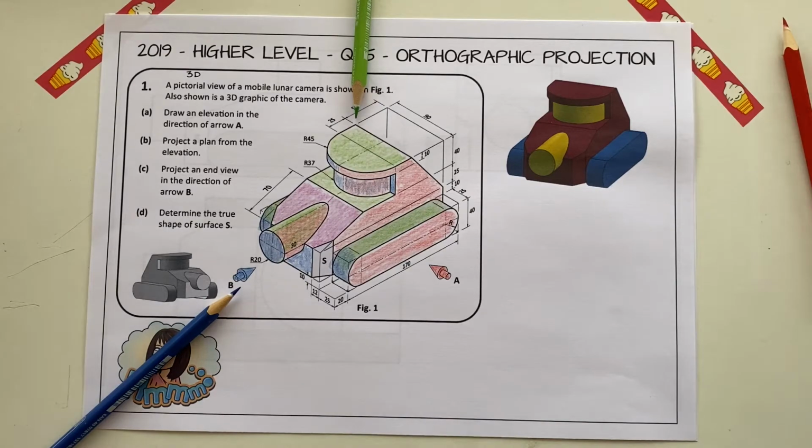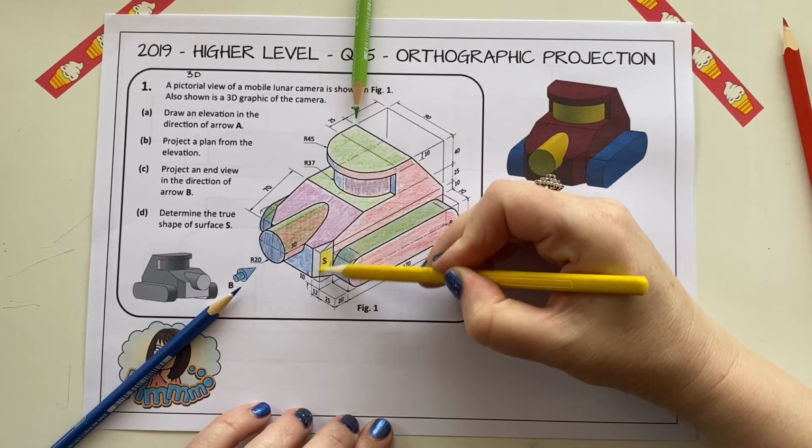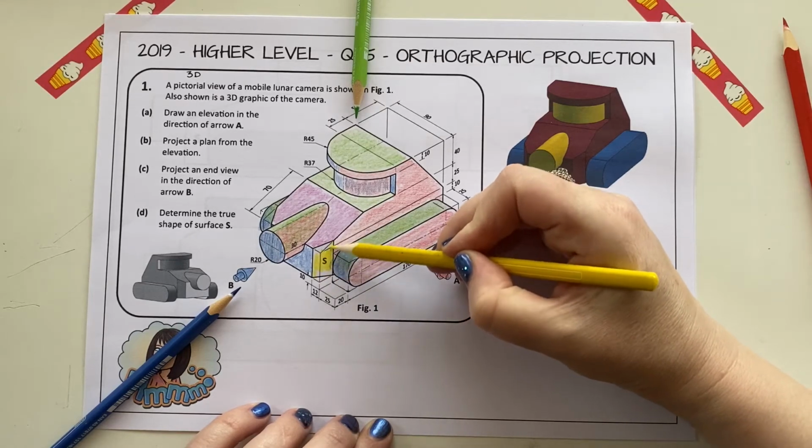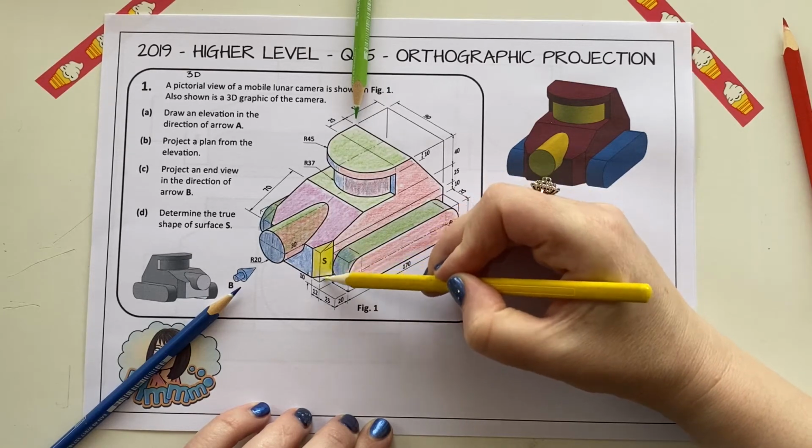And then the last piece, and it is quite an important section, we were asked to determine the true shape of surface S. There's surface S. Now I'm actually going to put it in surface S, even though I've shaded the rest of it. I'm going to put surface S kind of nice and heavy. I want to make it fairly obvious.